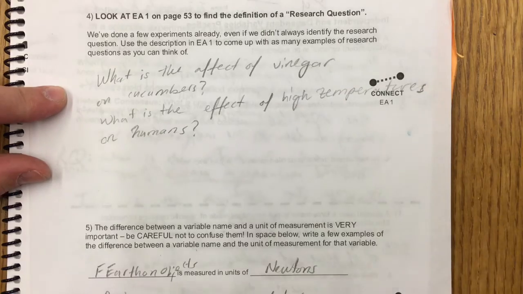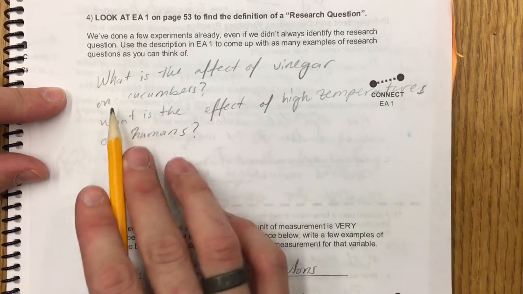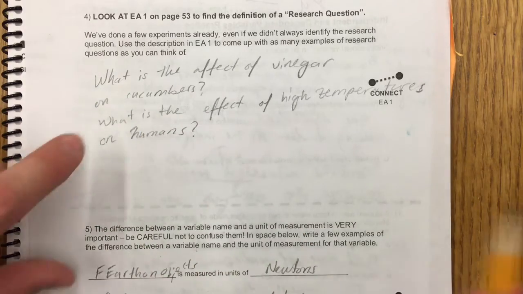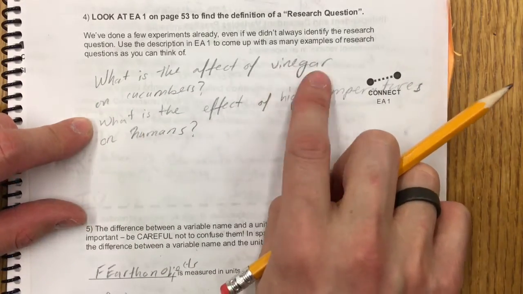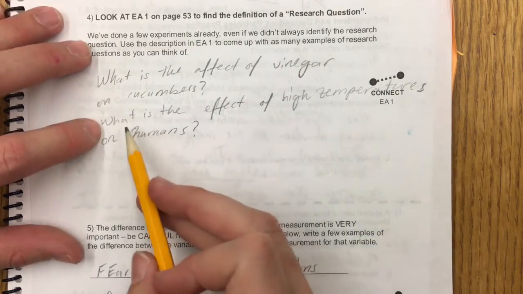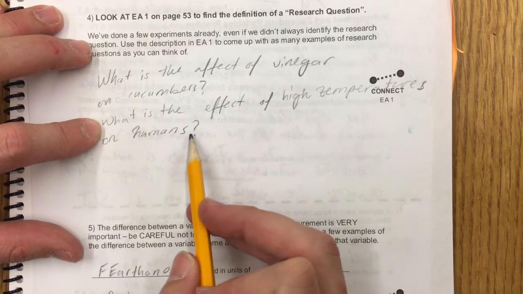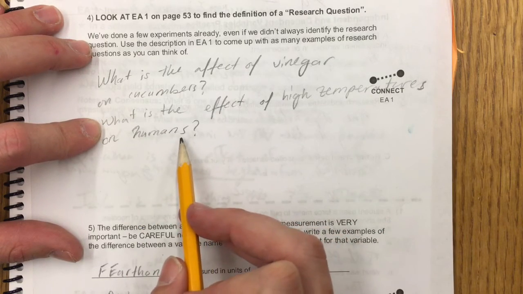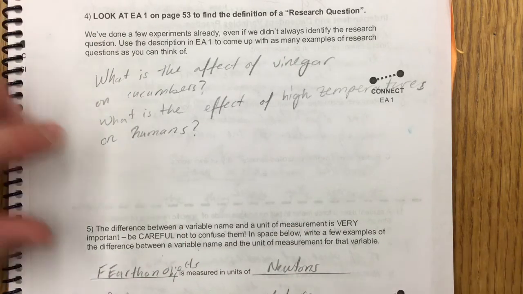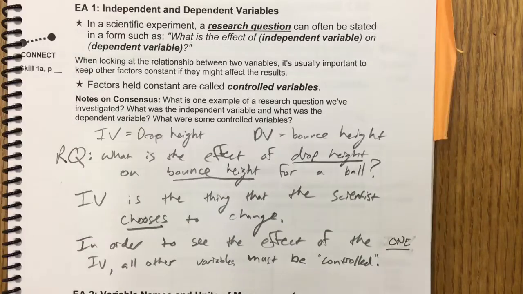So for example, what is the effect of the amount of vinegar on the size of the cucumber, or something that is like something that we can put a number to. Just saying vinegar isn't specific enough, but I could imagine a really good experiment being done this way. Or what is the effect of high temperatures on humans? Again, we would want to put a number here, for example, the human's body temperature, or something that we could identify as a number, something that we can actually measure.